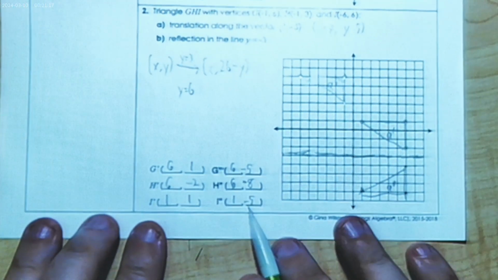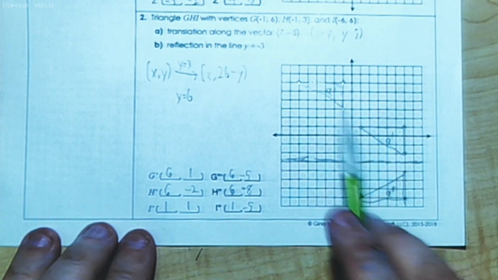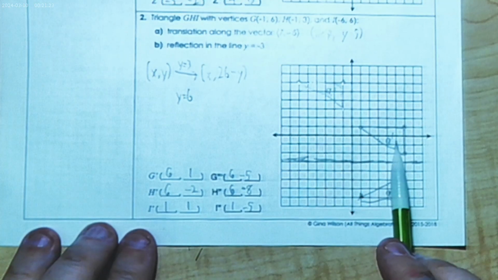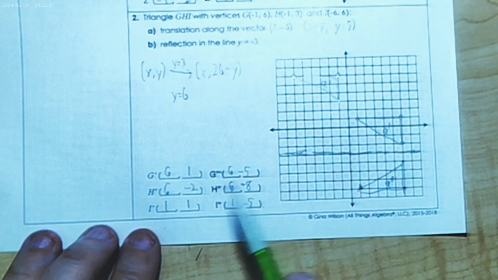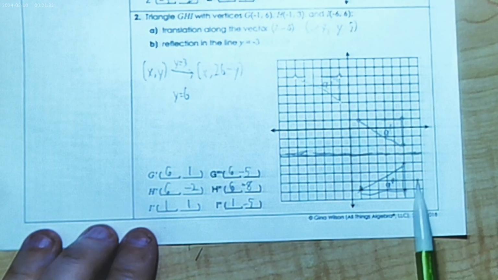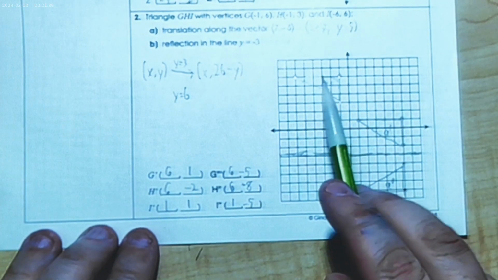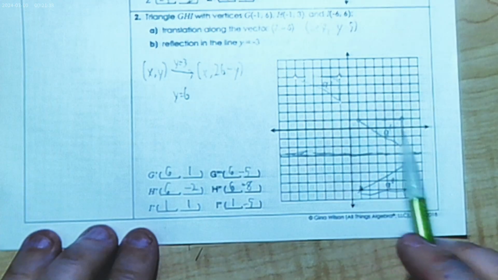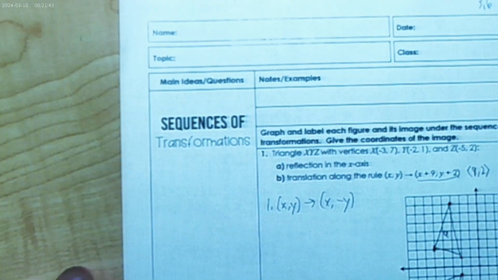So this is the pre-image, this is the first image, and this is the second image. Even though you aren't specifying it with these double primes, it never hurts to add a little extra just to make sure that everyone knows pre-image, image 1, image 2. So yeah, that is sequences of transformations.